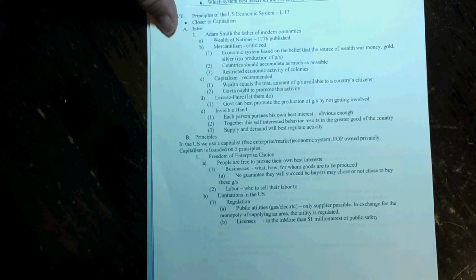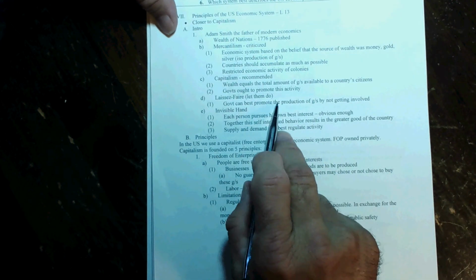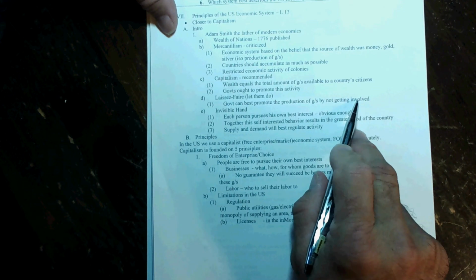Well, when he was there, he was talking to the intelligentsia of Europe, and one was an economist, and he said, we used to tell the farmers and the peasants what to plant and when to harvest, and we noticed that when we stopped telling them, output went up. Adam Smith takes this concept of laissez-faire and applies it to the entire theory of capitalism, which is how a French word gets into a Scottish person's theory. Now, the government can best promote the production of goods and services by not getting involved.